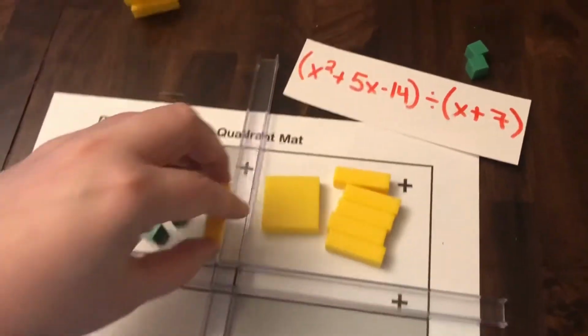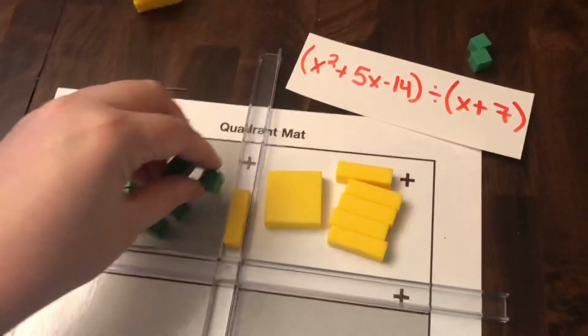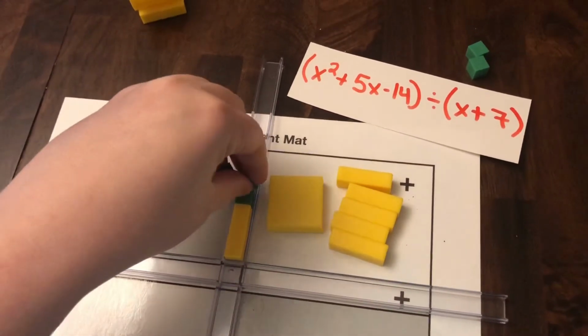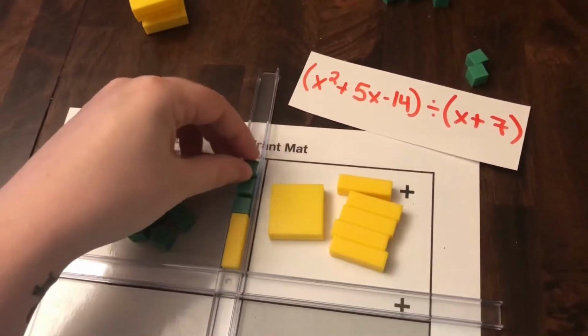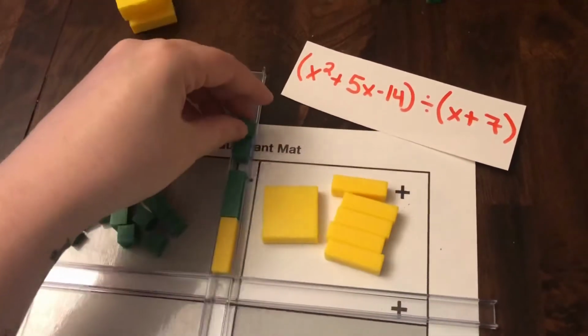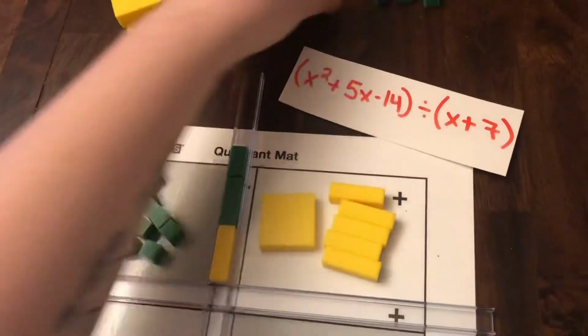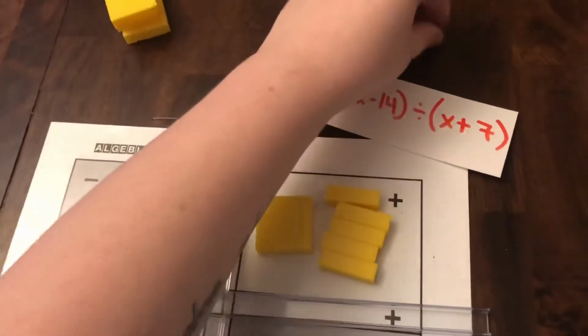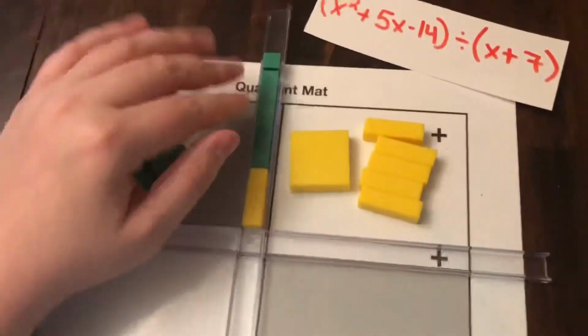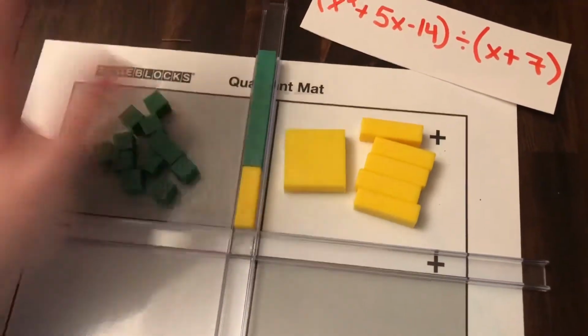So we have x plus 7. So x plus 7, so that's one of our factors.